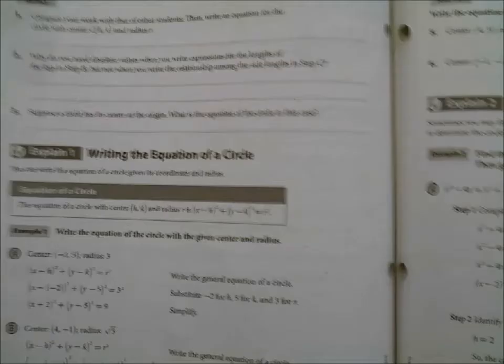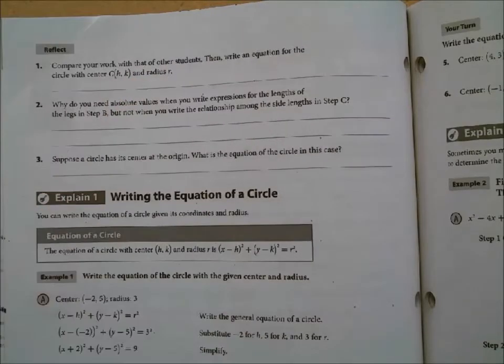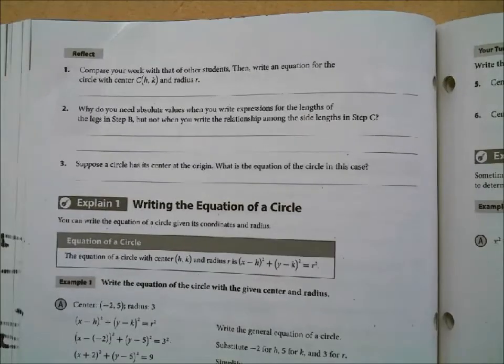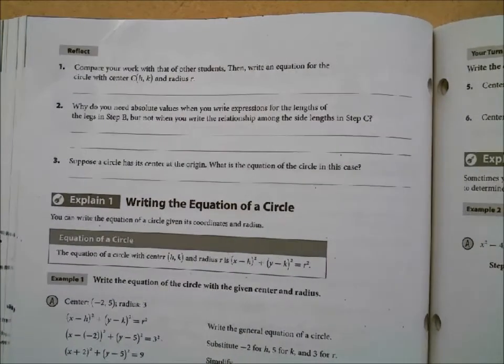Okay, so compare our work. Well, we did that together, so there's not really a comparison to be made there. Okay.